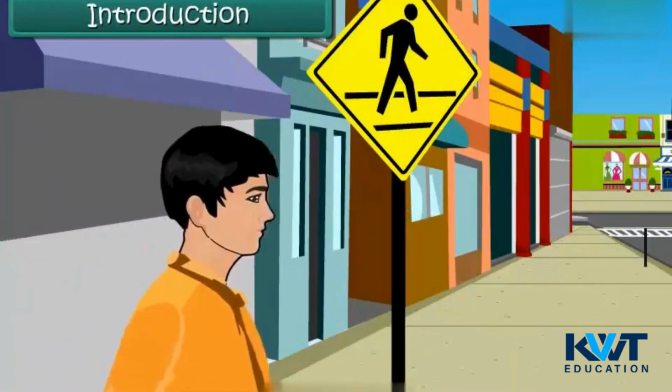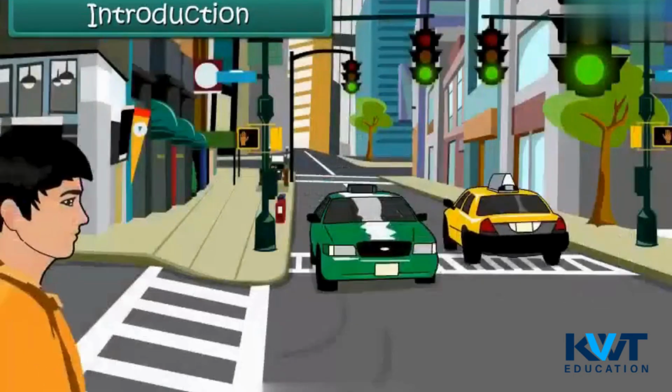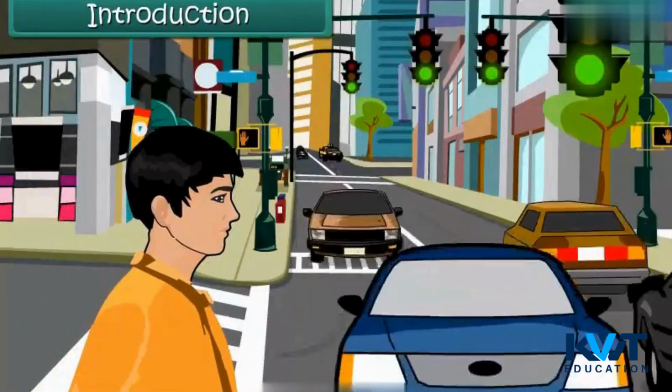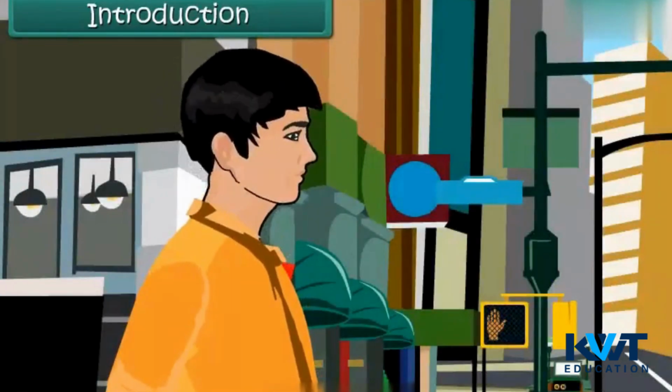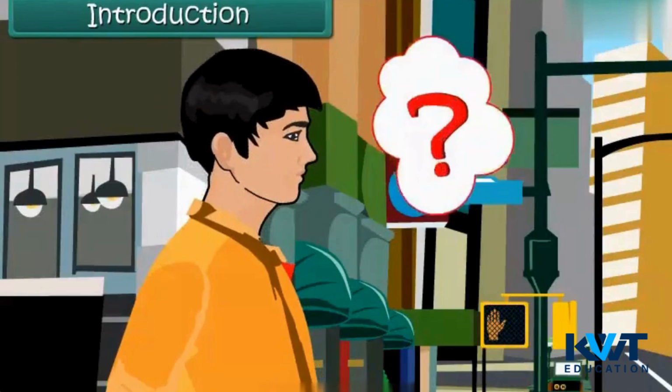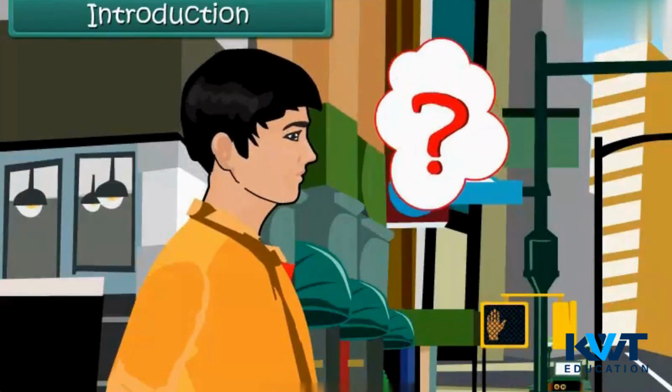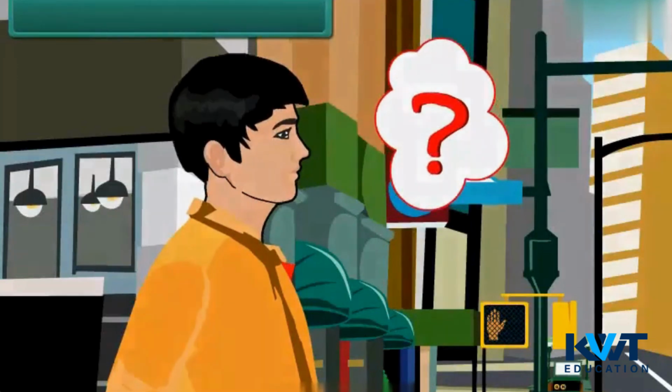You are walking on a road. The vehicles on the road are passing by. They release smoke while passing. You suddenly feel it is difficult to breathe. Why is it so? Let's know the reason behind this.